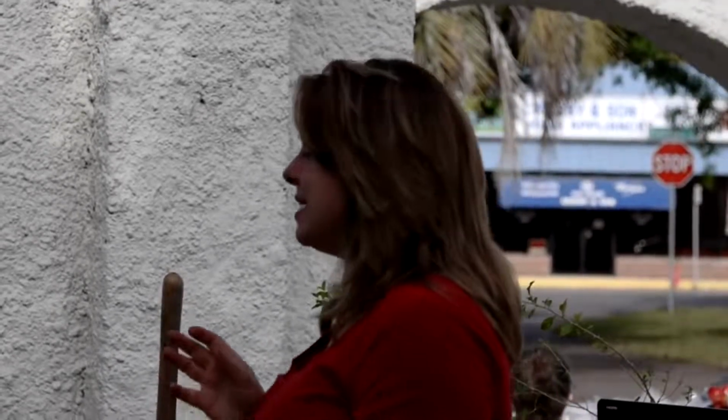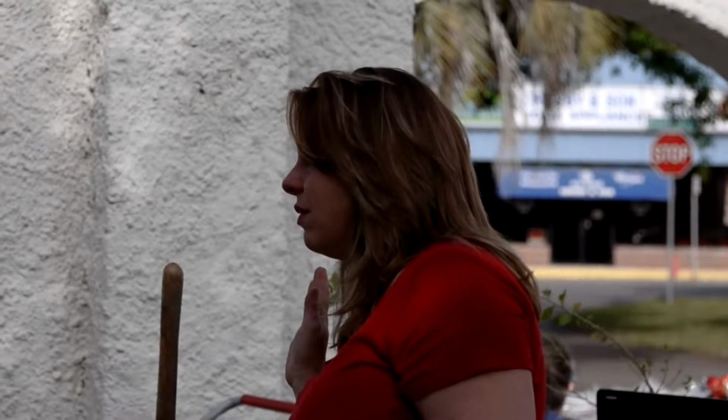How to turn sand into soil. And we live in Florida. We know what sand is, but what is soil? Do you know? Does anyone know? What is this? What is soil?